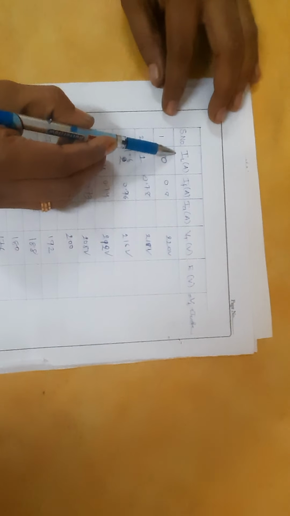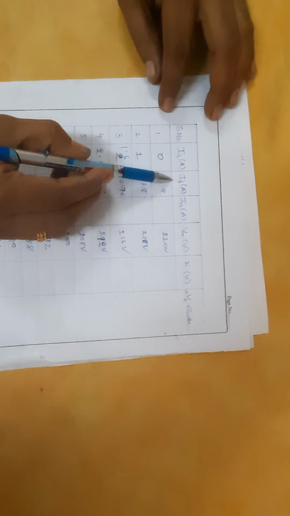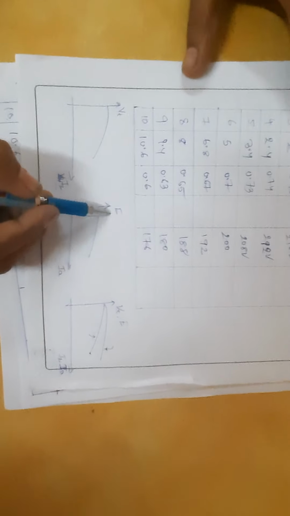Okay, so what we have done up to now is that we did an experiment, and from that experiment we have noted down some values of IL load current, IF field current and VT terminal voltage. So these are the values that we have obtained. Now the objective is that we have to draw two graphs: one is IL versus VT, another is IA versus E.